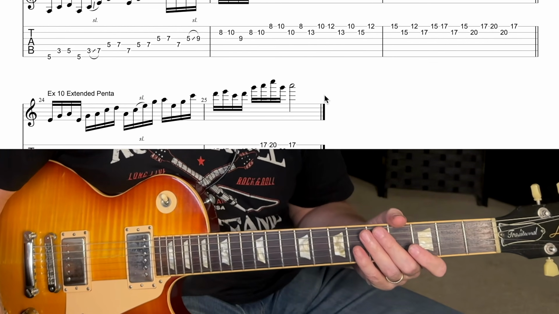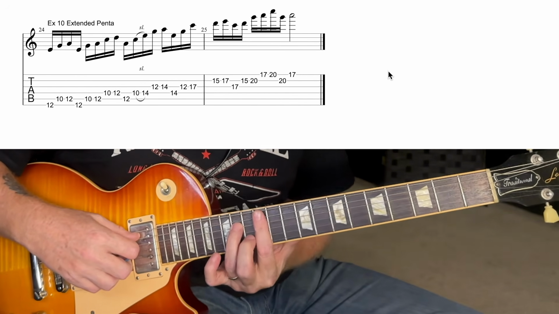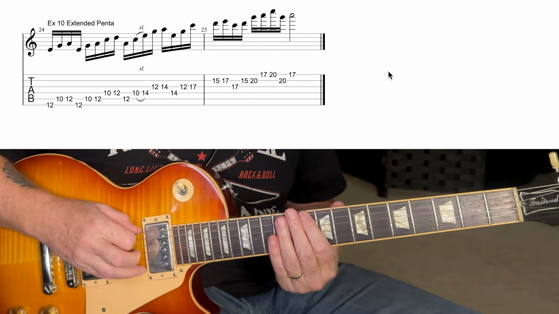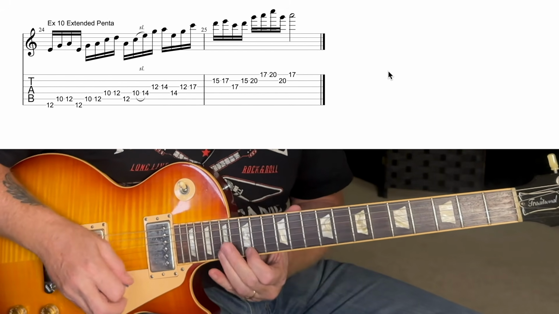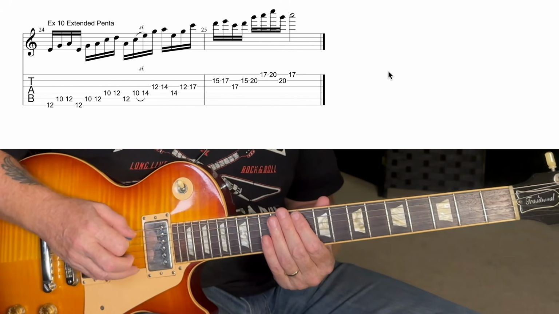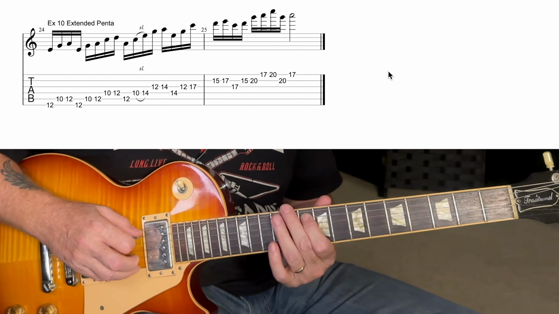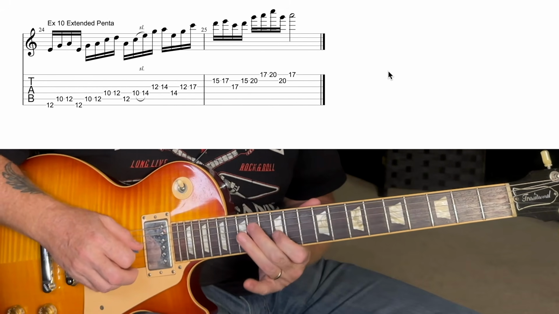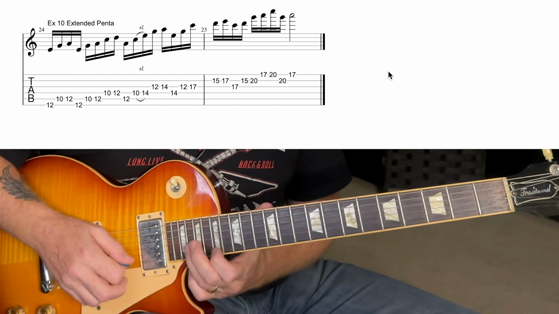Okay, and I did example number 10. I stayed in the key of A, so we got A minor here, right? And we've got this extended shape here that a lot of people know and love, myself included. So I'm playing on that a little bit, but I change it just a little bit. So I'm going to start here. I'm going to go 5, then another 5 here, then a slide, then right here I'm going to slide, and then another slide.